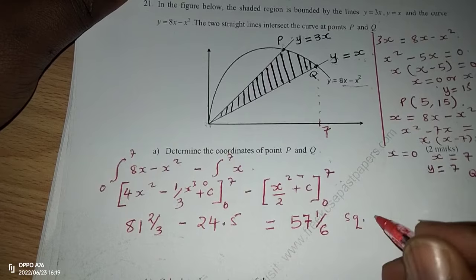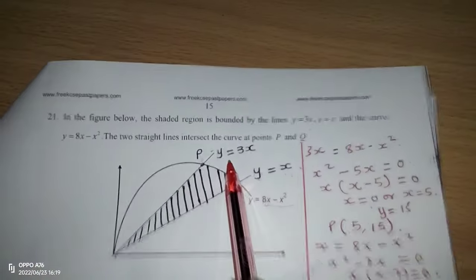After that, we're going to solve Roman 2 of the same question, which is on the next page. And Roman 2 is telling us to get the region bounded by the curve and the line y equals 3x.